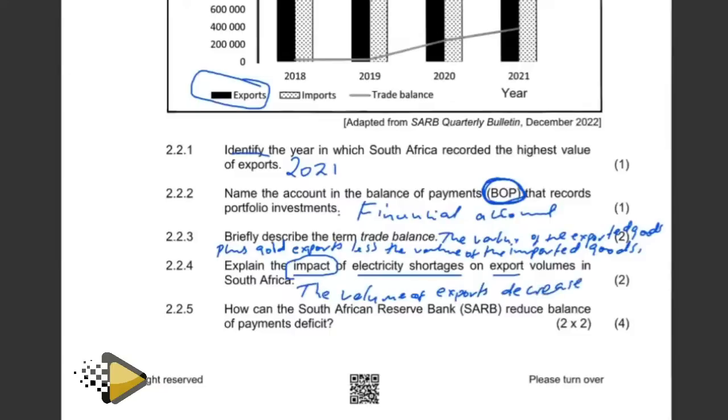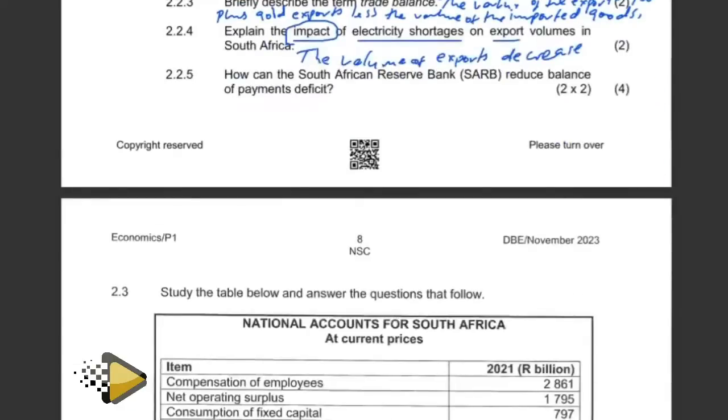Okay, right, grade 12. So now moving on to the next question. The next question we have is 2.2.5, and it reads as follows: How can the South African Reserve Bank reduce the balance of payments deficit? So remember, grade 12, when we talk of the balance of payments, we are referring to a statement of a country's trade and financial transactions with the rest of the world over a particular time period. So in the South African balance of payments, one should always take note that we take the summary of the transactions of South African households, firms as well as the government.